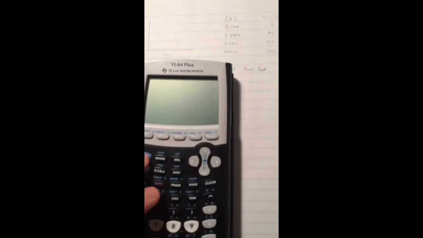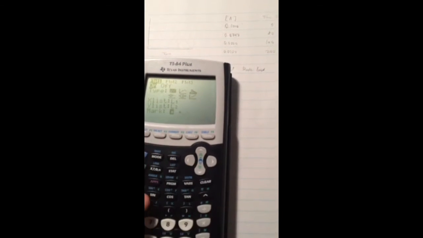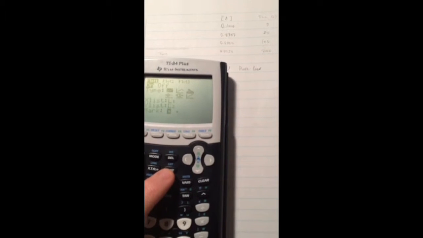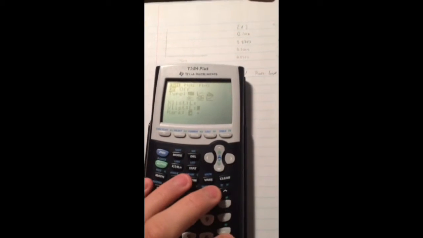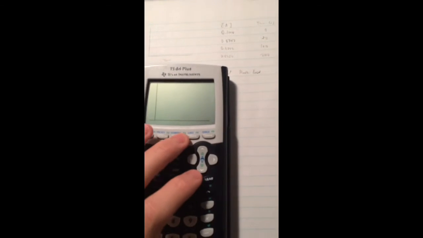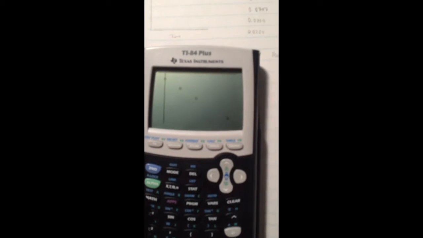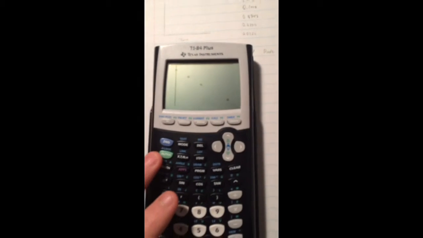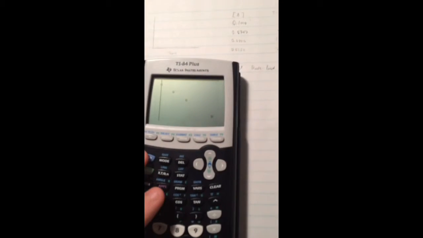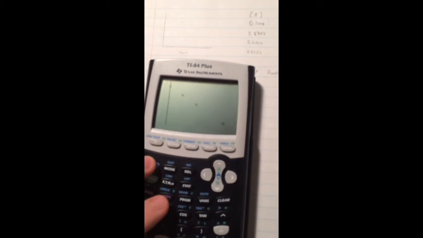Second quit, second STAT plot, enter, and change the Y list to, let's say, L3. Now remember, L3 is the natural log. Let's try again. Graph, zoom 9. Take a look at that. That's pretty straight. So we can almost assume that it's first order. But let's try again to see how it goes for the second order.